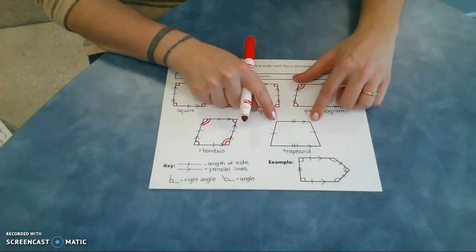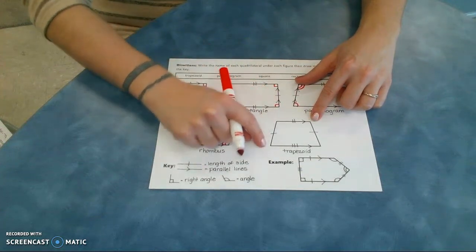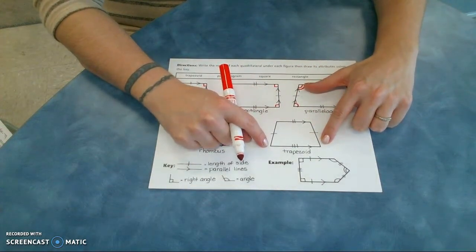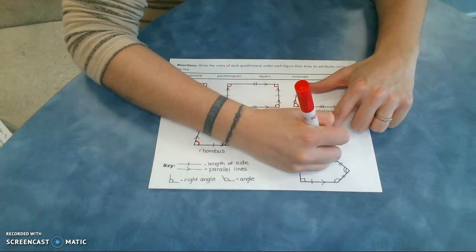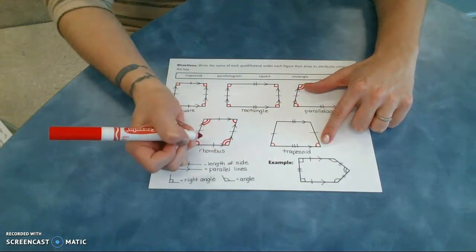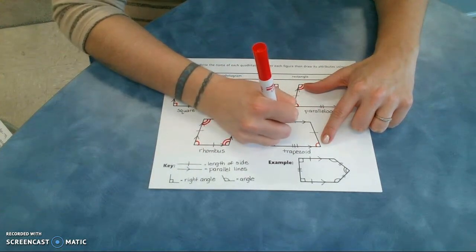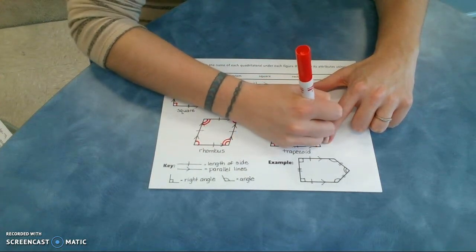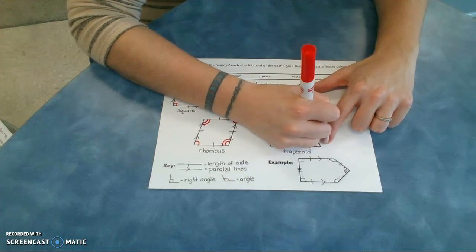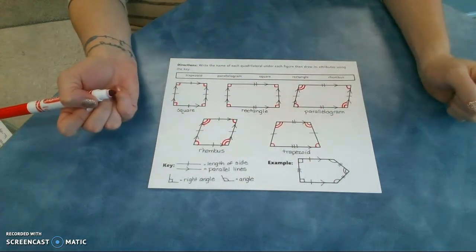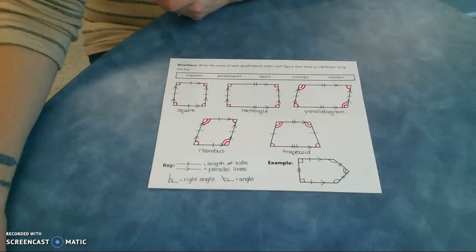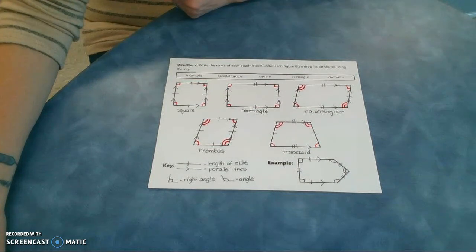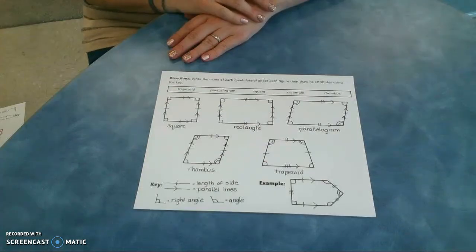This time we have 2 obtuse angles at the top and 2 acute angles at the bottom. So let's mark our acute angles with 1 arc, and we'll mark our obtuse angles with 2 arcs. If you need more time to draw the arcs in your angles, or your right angles, please pause the video and do so.